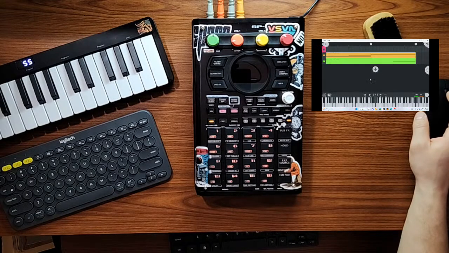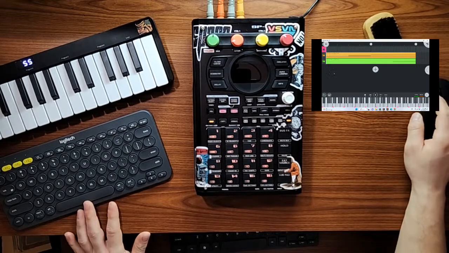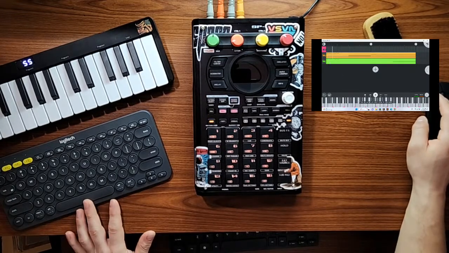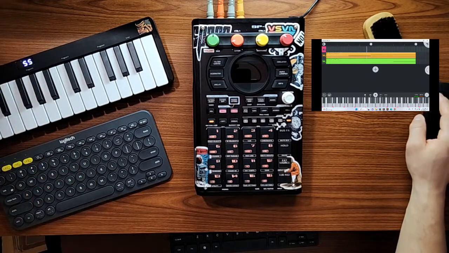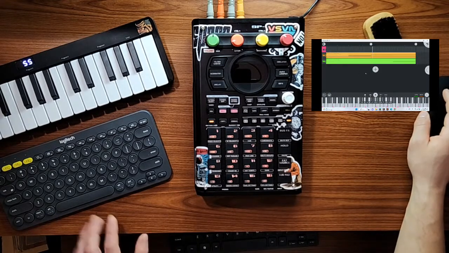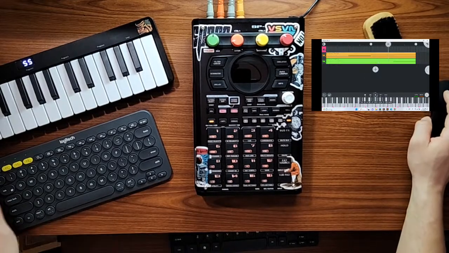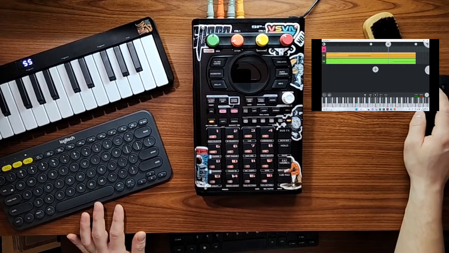Okay, so here are my chords. Turn that down a bit. For some reason it's on two tracks.